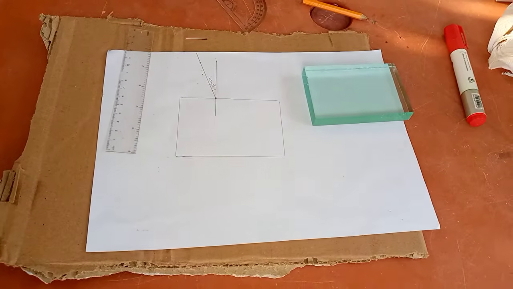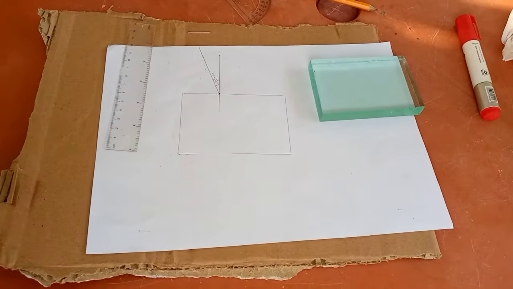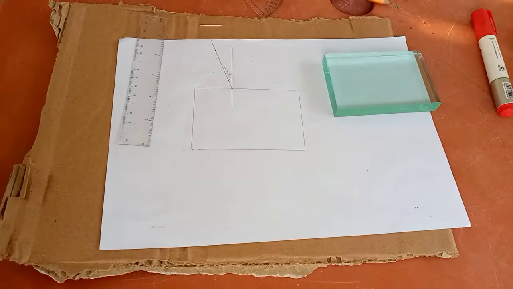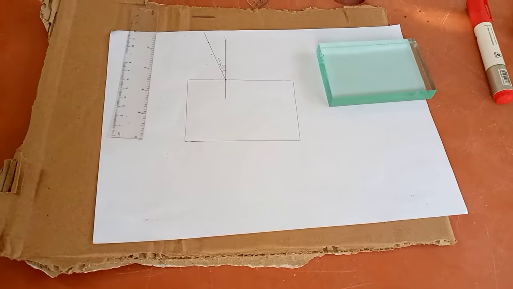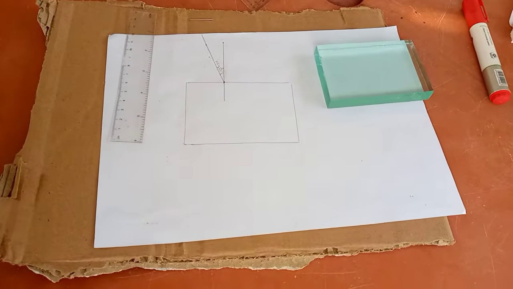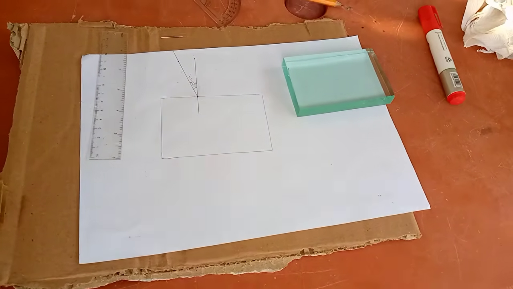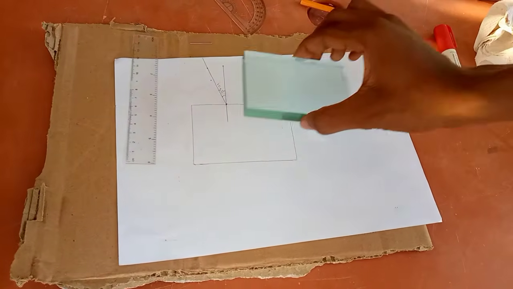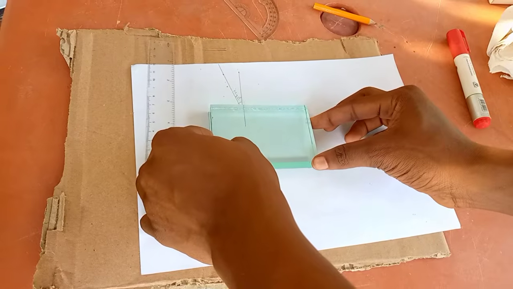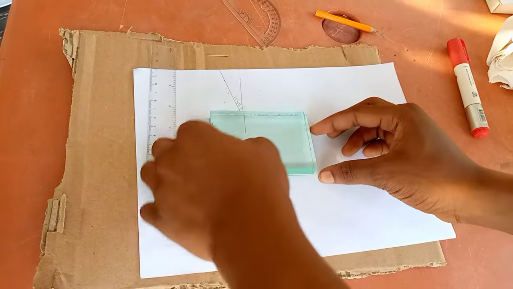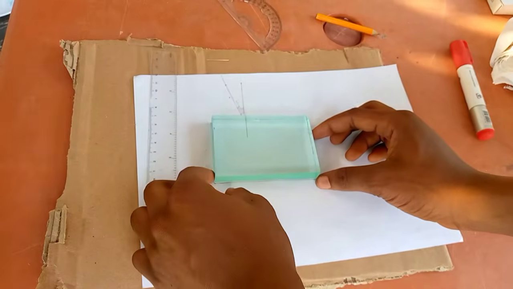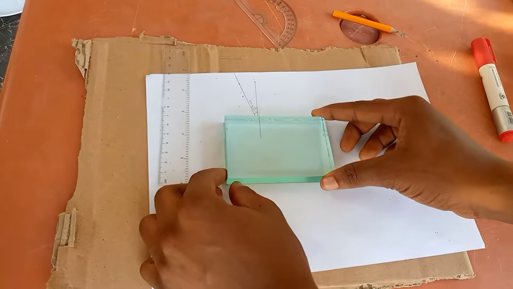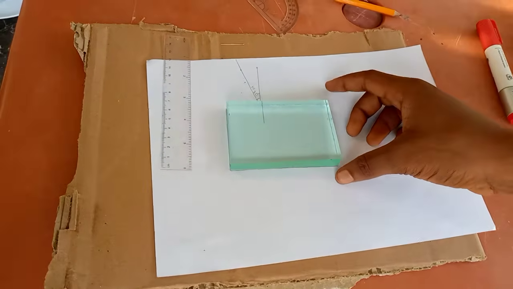Okay, now we are set to get the refracted ray, which will help us to get a refracted angle for us to be able to calculate the refractive index of this glass block. Now, at this point, we need to replace the rectangular glass block on the outline that we drew. So you're going to replace the rectangular block for our viewers so they can see it. Go ahead. So you see that we have to ensure that the rectangular block is placed as much as possible perfectly on the outline that we drew using it.